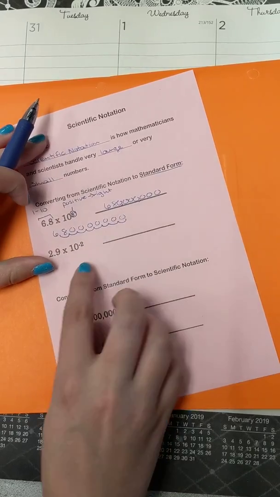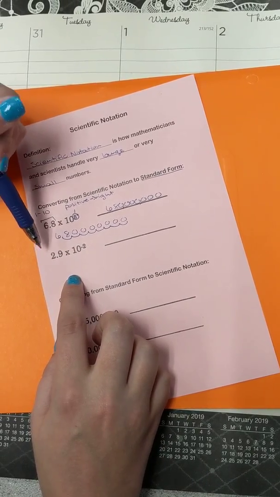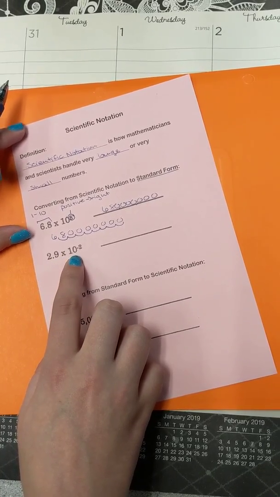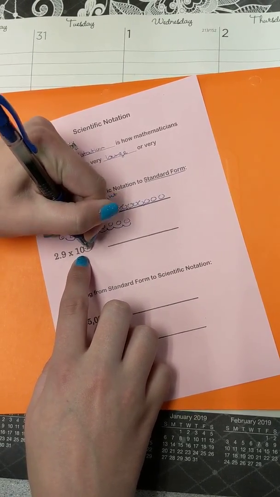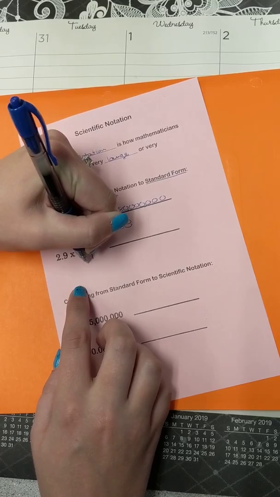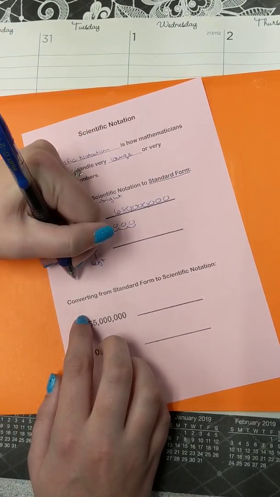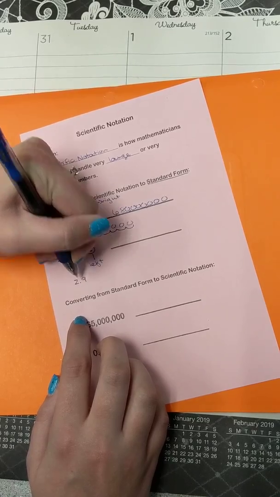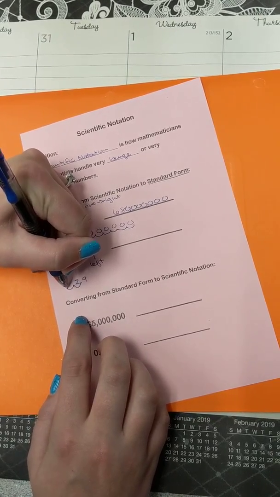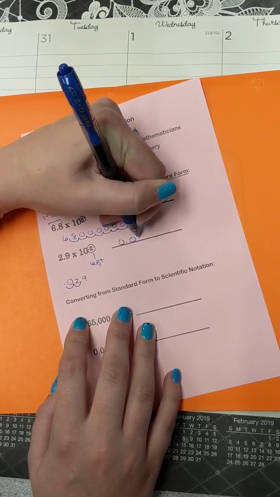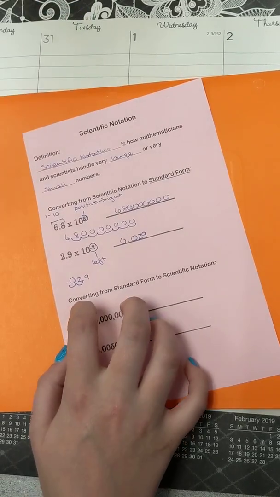That's standard form. We're going to do the same thing with our next example, 2.9 times 10 to the negative second. This time, our exponent is negative, which means we move our decimal to the left twice. So 2.9, go to the left, 1, 2. So our answer is 0.029.